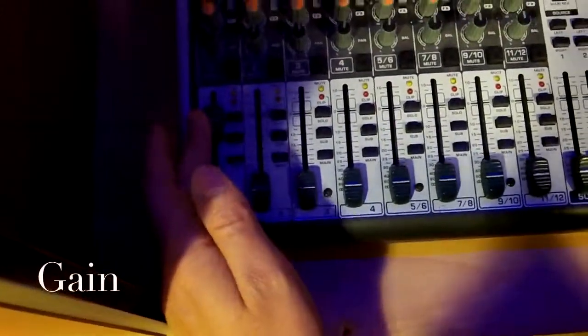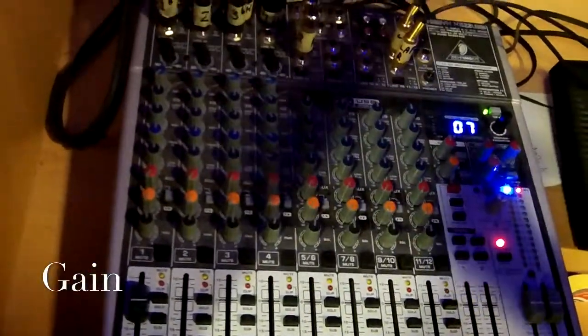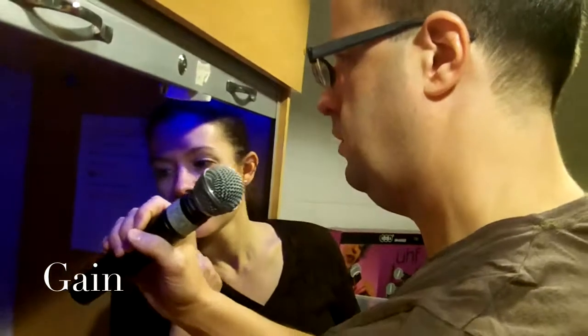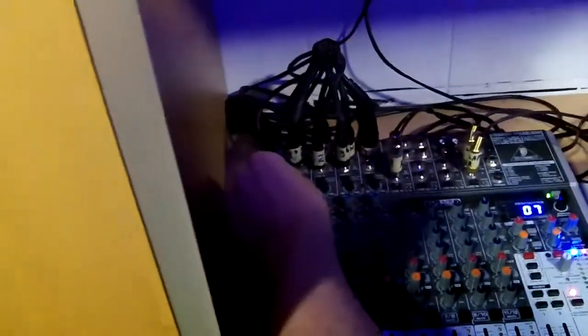What is gain exactly? Gain is if you have people talking away from the microphone, then you can adjust a little bit more. But you see here, the more you get, you also get a lot of noise. So you do both and then you get a nice signal.